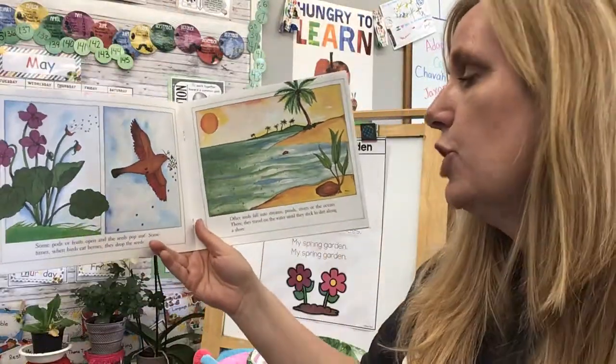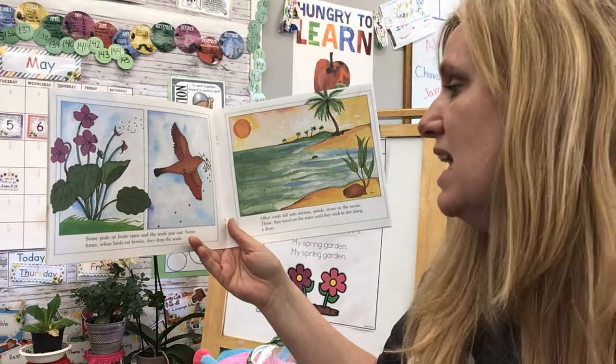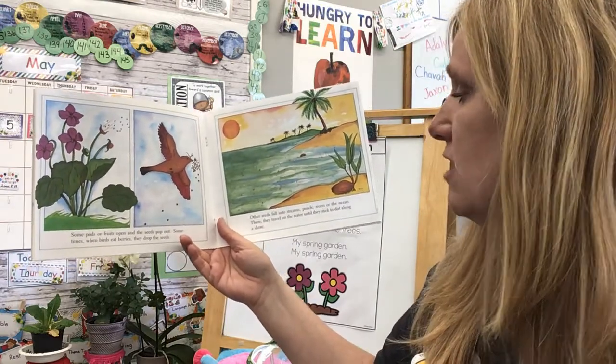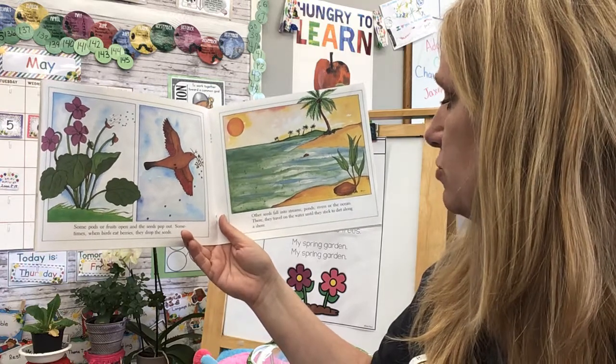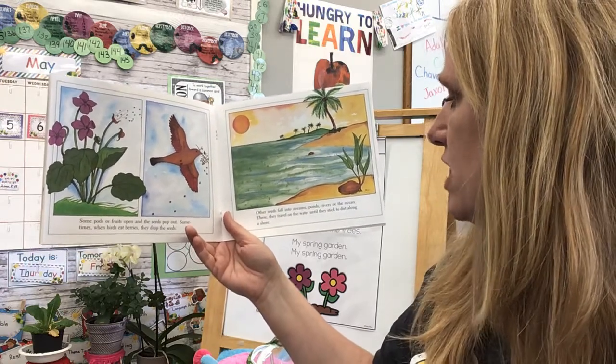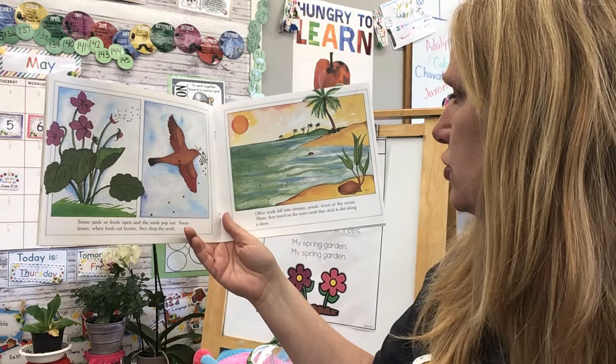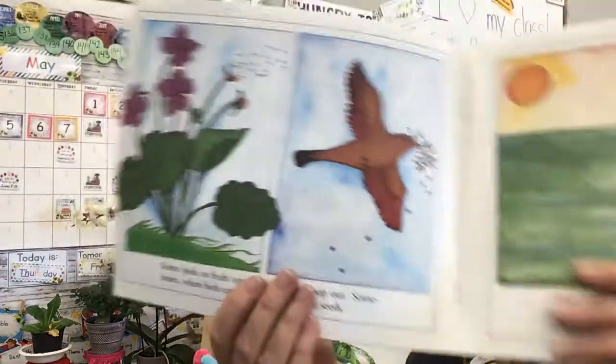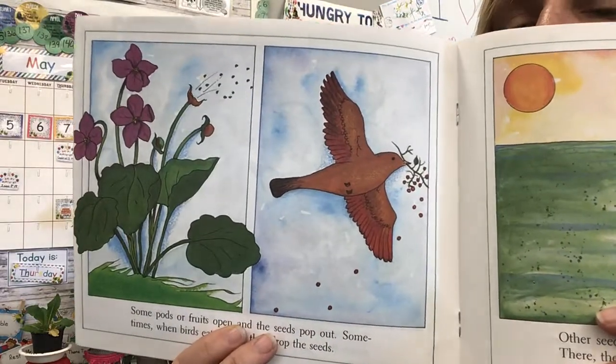Some pods or fruits open and the seeds pop out. Sometimes when birds eat berries, they drop the seeds. Other seeds fall into streams, ponds, rivers, or the ocean. There they travel on the water until they stick to the dirt along the shore. There's a bird carrying seeds and dropping some.